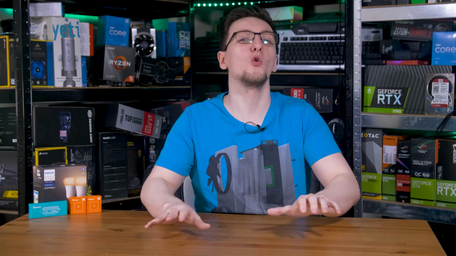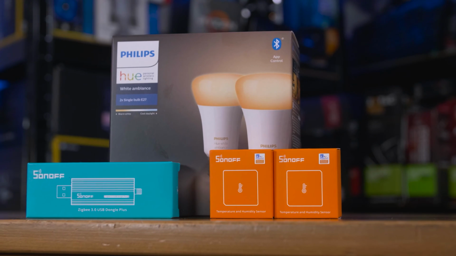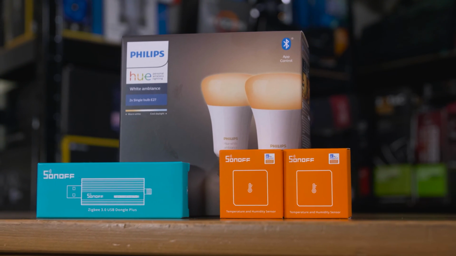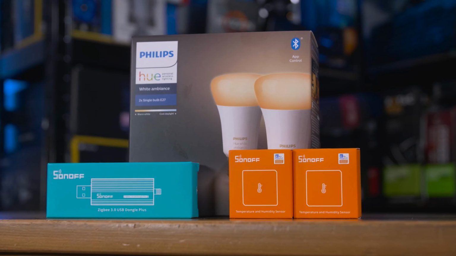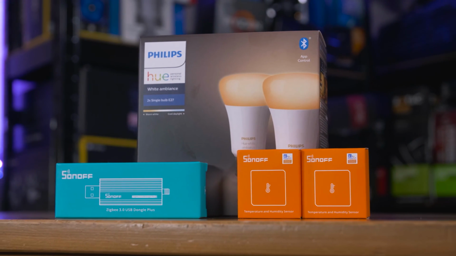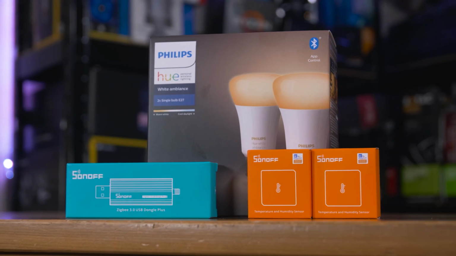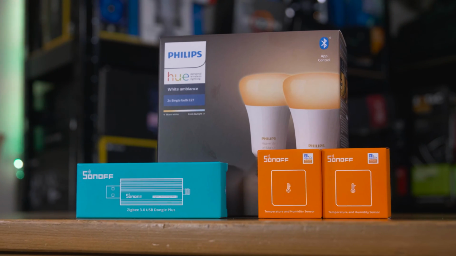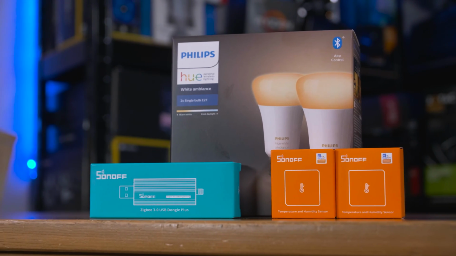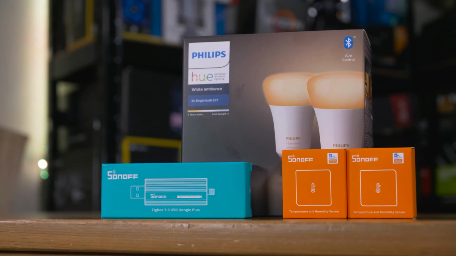That is where this whole series comes in. I'm adding a whole load of smart home tech to my house with zero compromises on functionality, privacy, and security, with the only catch being a tiny bit more effort in getting it set up.